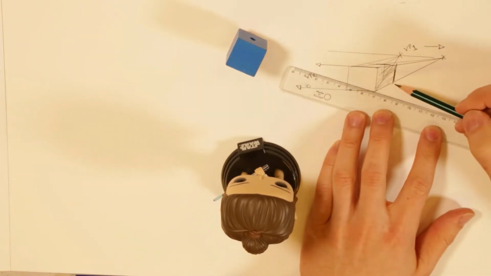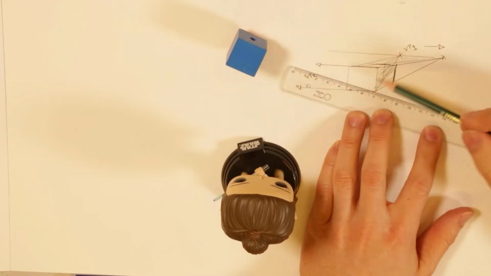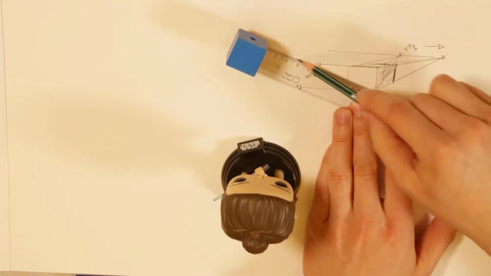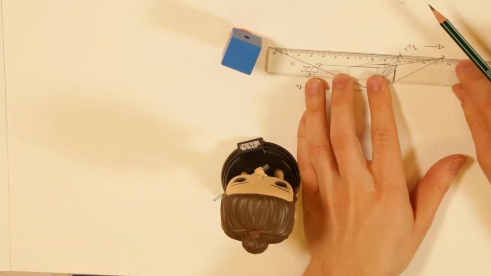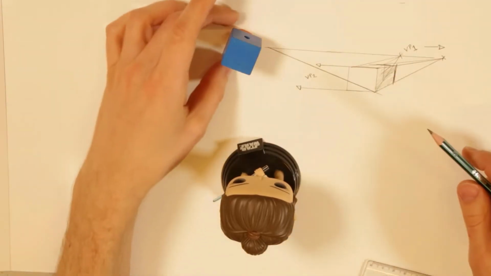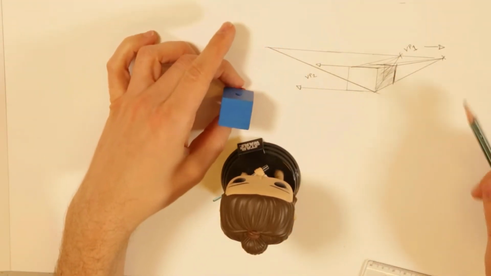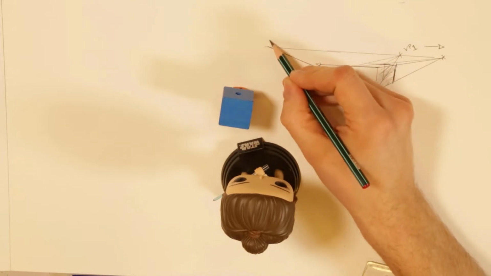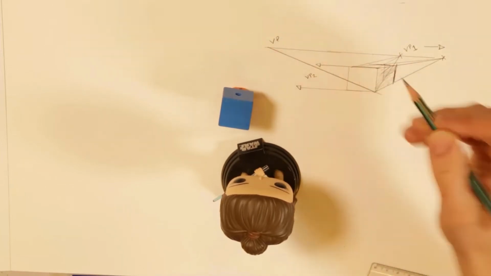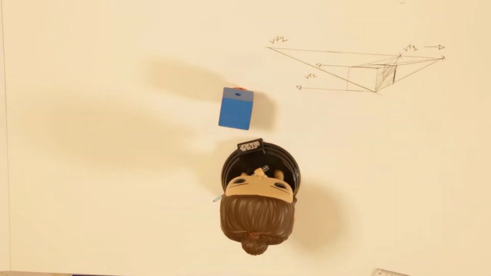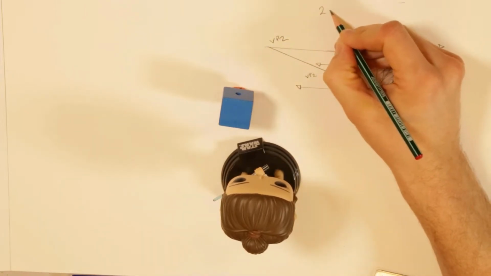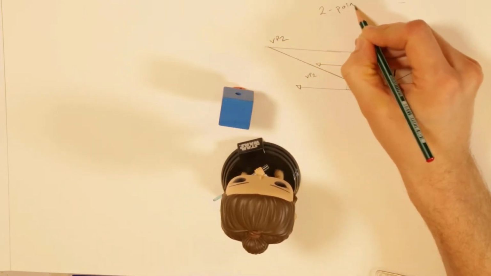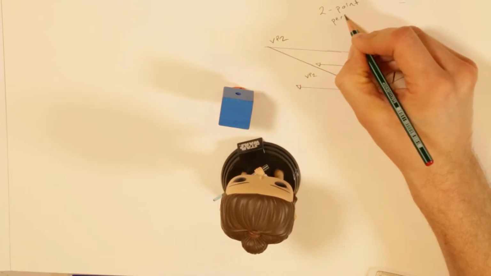So this line is not anymore infinitely to the left, but it will now cross the horizon line and create a new VP there. And now we end up in 2-point perspective.